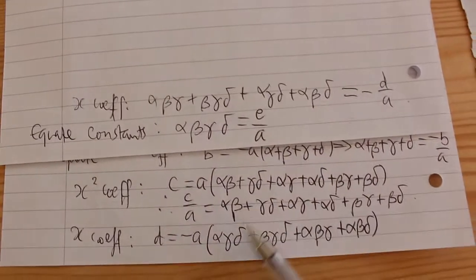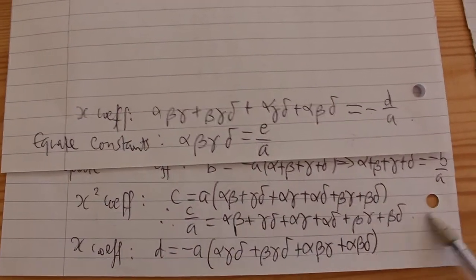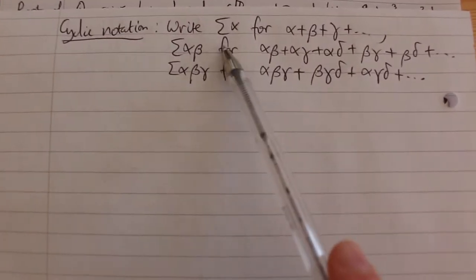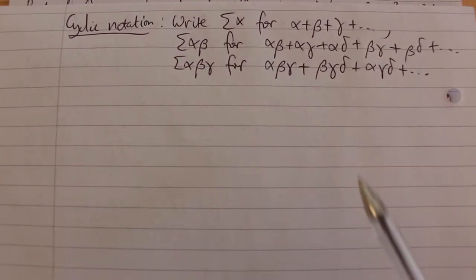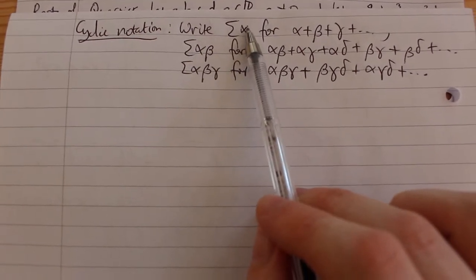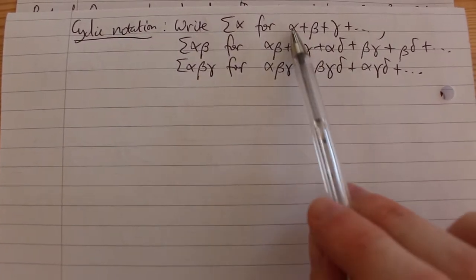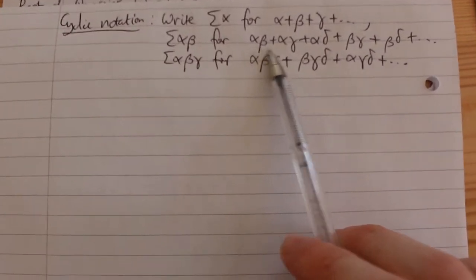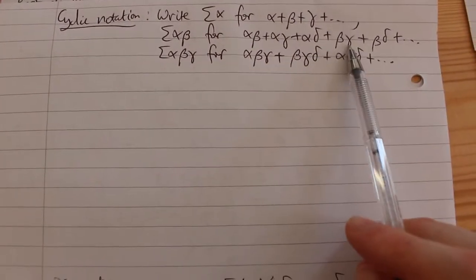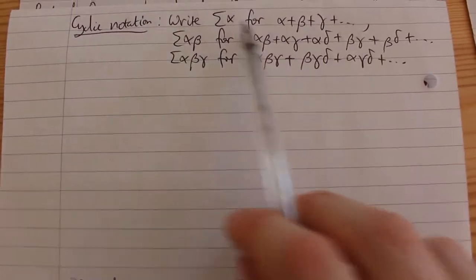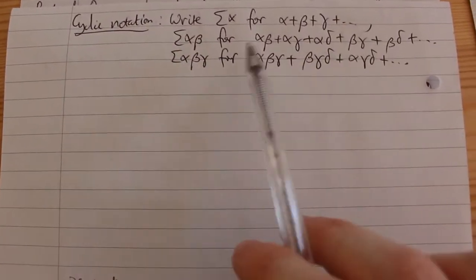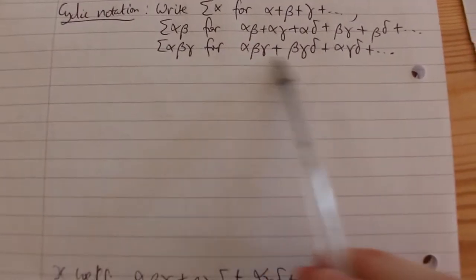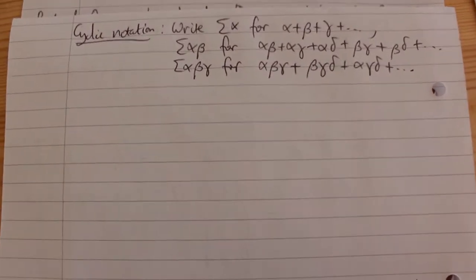So this notation is not always the best because we have lots and lots of terms. So slightly better notation is this cyclic notation. So the cyclic sum of alpha is just the sum of all the roots. The cyclic sum of alpha beta is alpha beta plus alpha gamma plus alpha delta plus beta gamma, and so on. It's just all the products of 2 distinct roots. And the sum of alpha beta gamma is the sum of products of 3 roots, and so on.